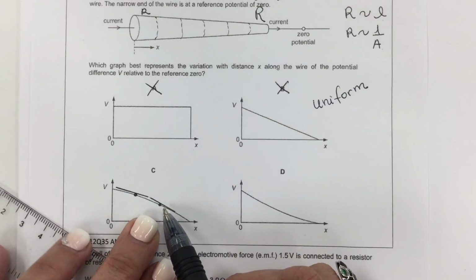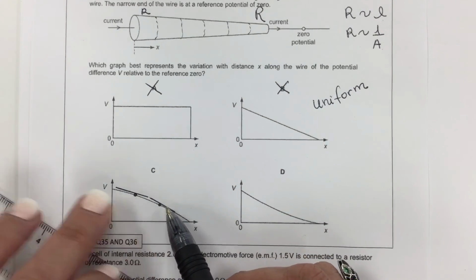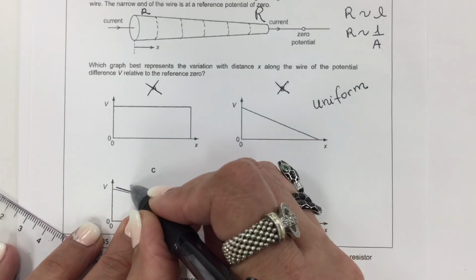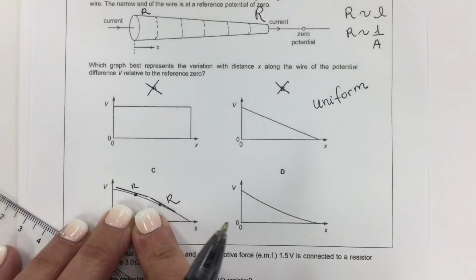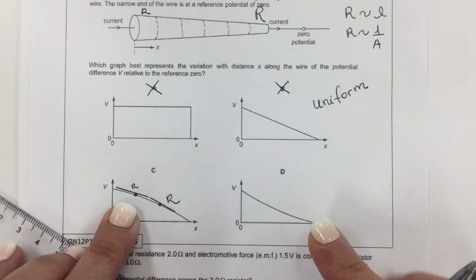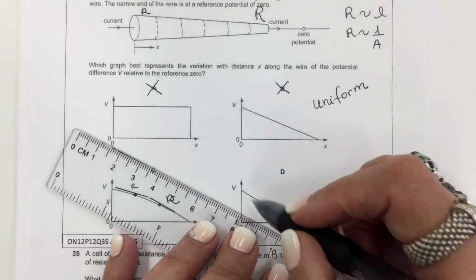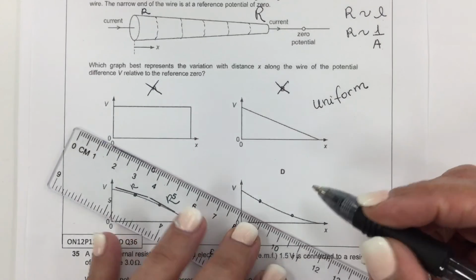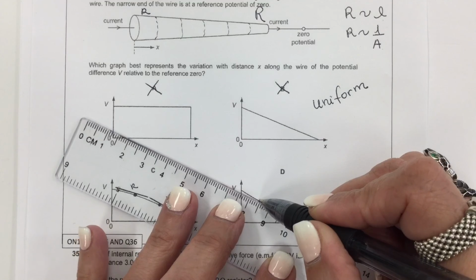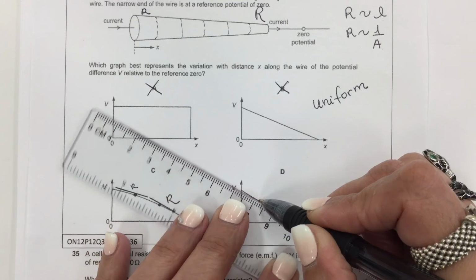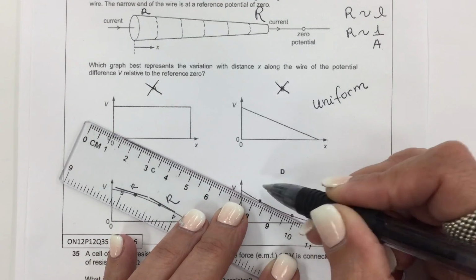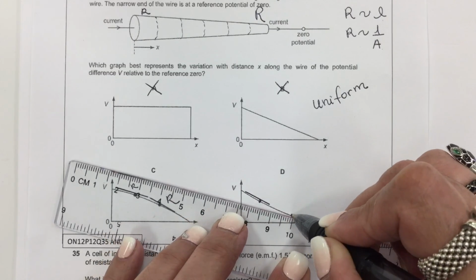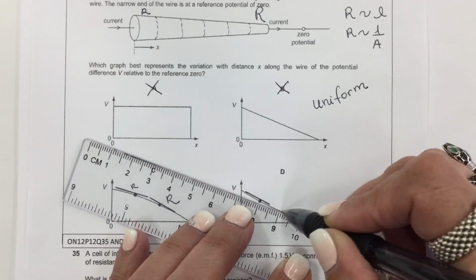This one here is steeper than this, which means that the resistance is greater than in this section right here. On this other graph, I'm going to do the same thing: select 2 points and draw a tangent line here and the other one right here.